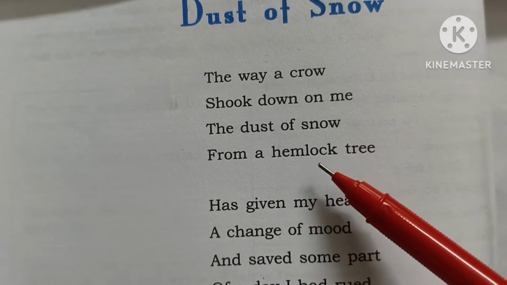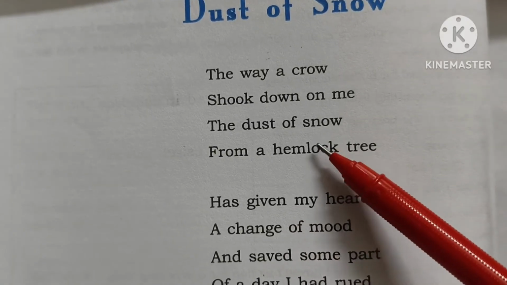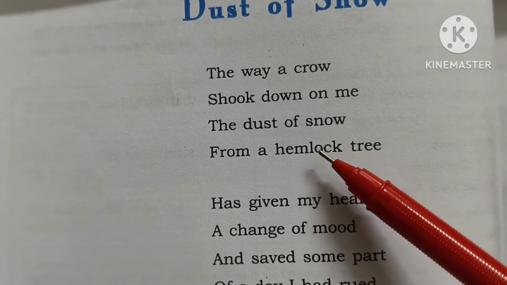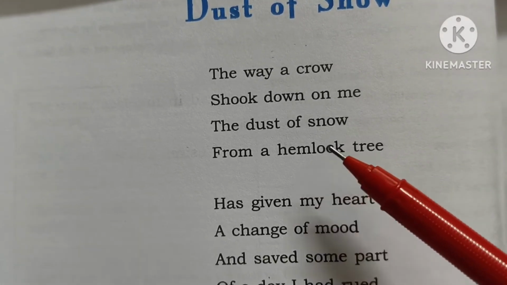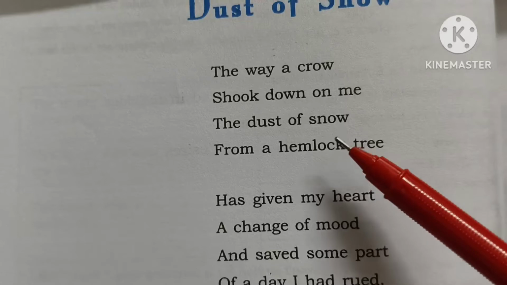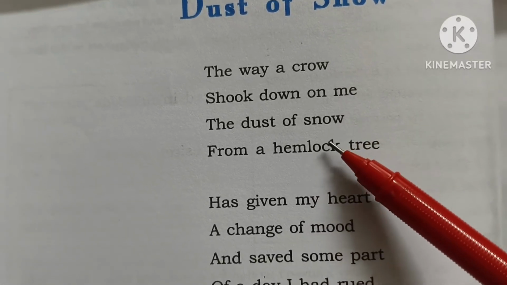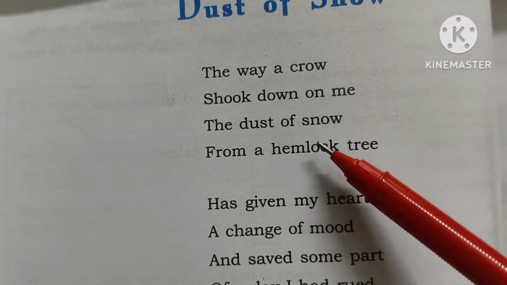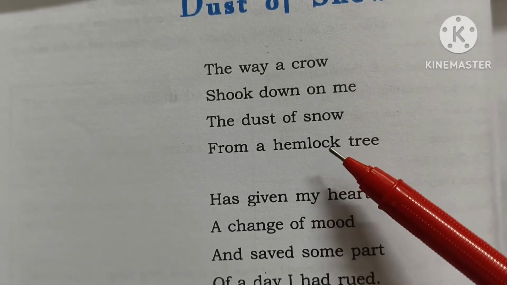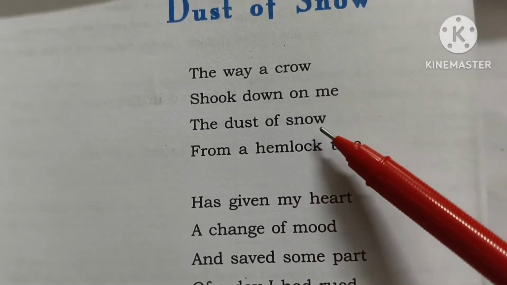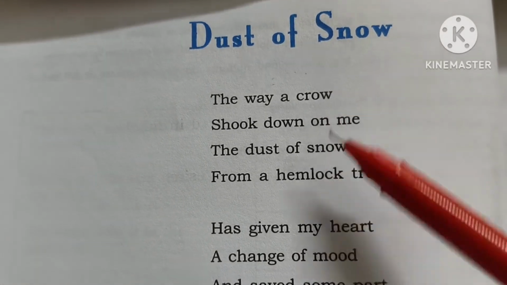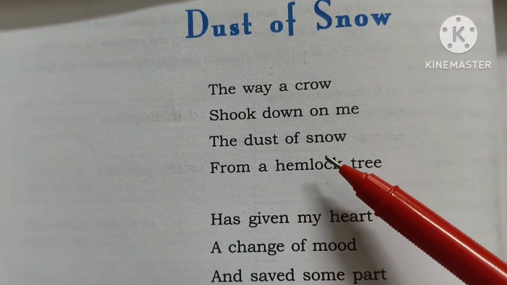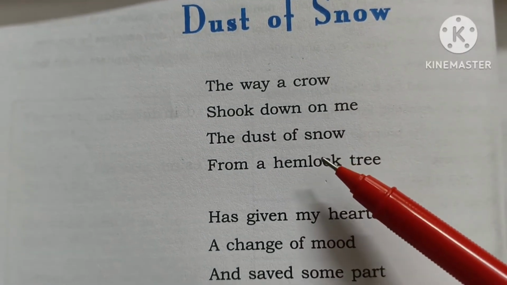The poet uses the symbolism of a crow and a hemlock, a poisonous plant. Hemlock means poisonous plant. Both of which are suggestive of death and pessimism. Both means here crow and hemlock tree.